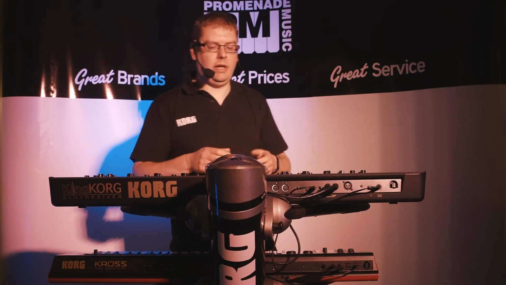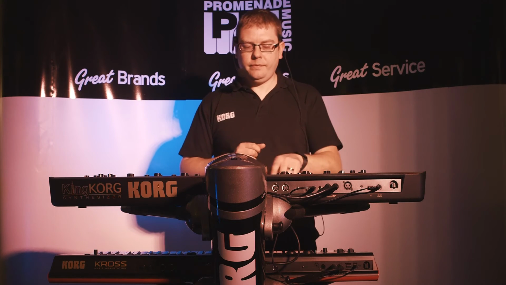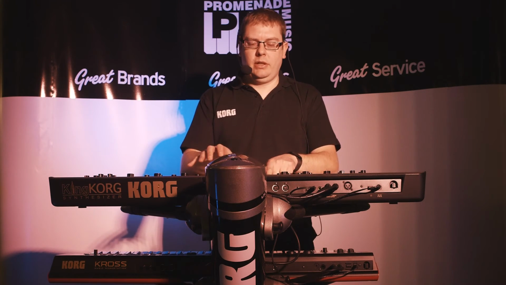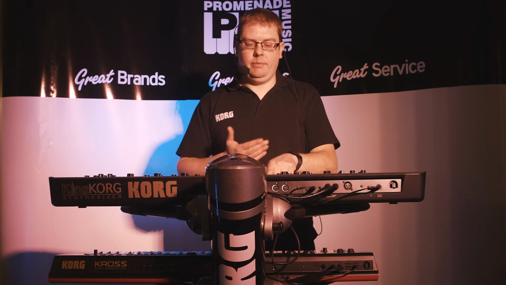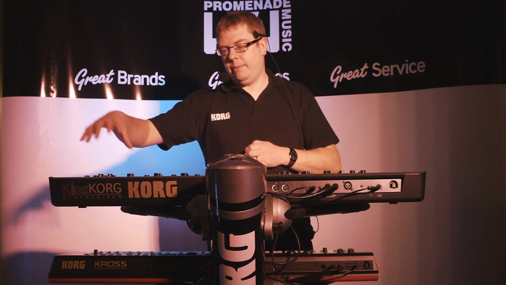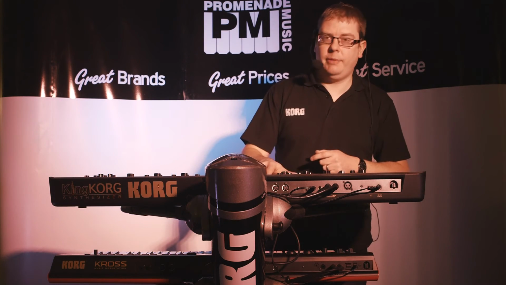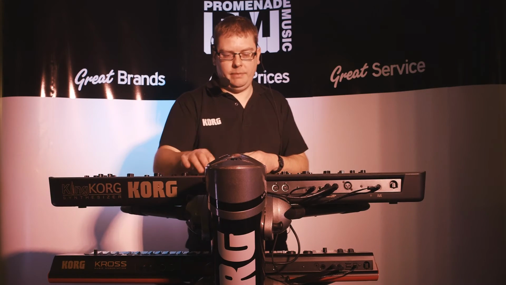So I can just bring in and out steps whichever I want, and I can then save that, and that's part of the sound, the program as well. So you save everything. You save the oscillators, the filters, the amps, all the parameters, the effects, and also the arpeggiator pattern to go with it, which is really neat.